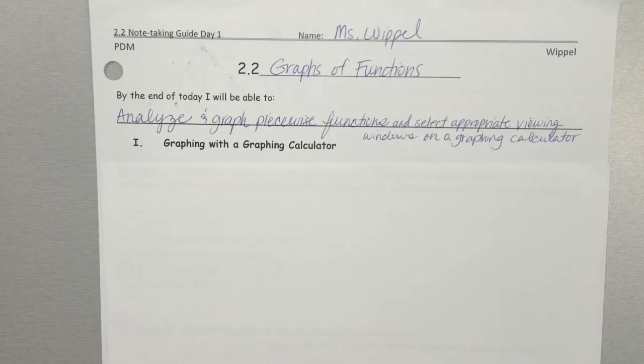Okay, so for your first example, we need to graph the functions in each of those given rectangles. If you have your graphing calculator, you can go ahead and type that into your y equals.